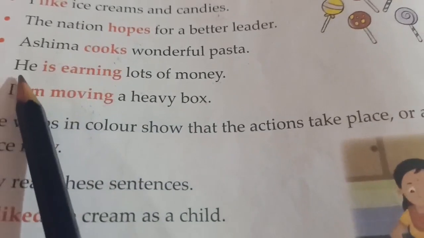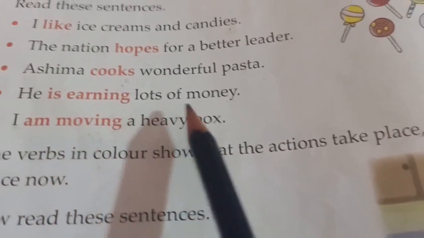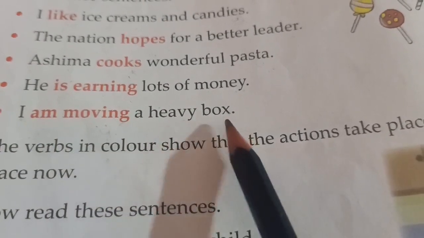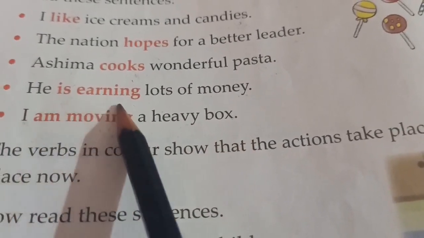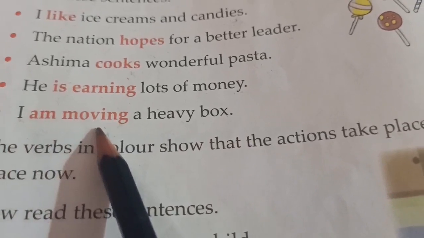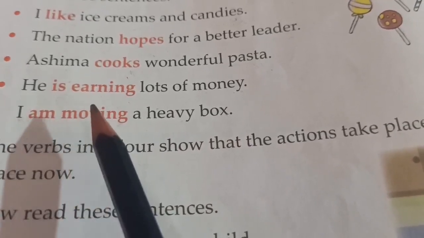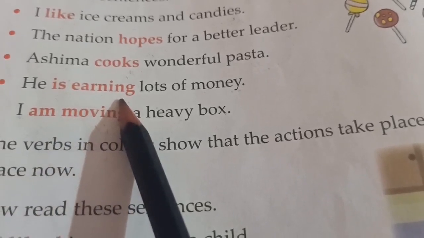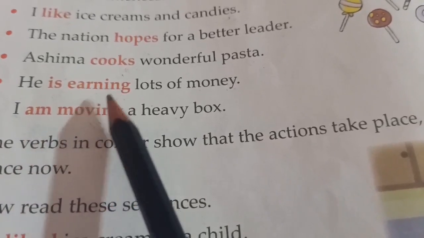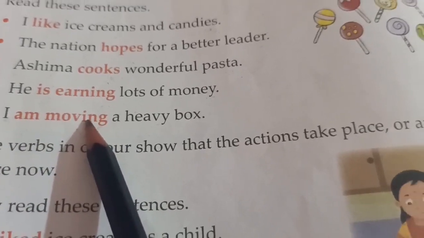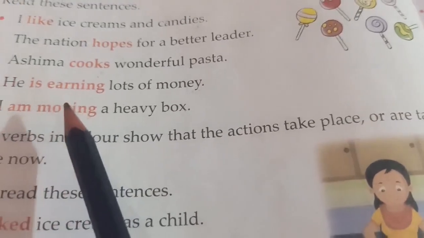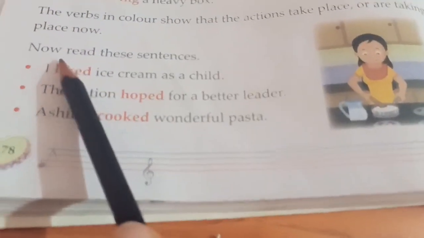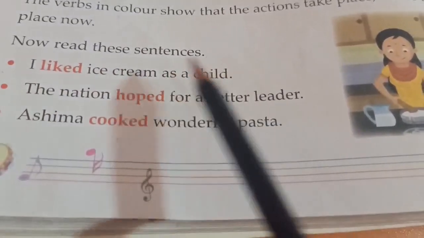Okay, he is earning lots of money. I am moving a heavy box. Here, is earning, am moving are the ing form of verb. You can see here ing is added. So, these are the ing form of verb that show the actions are taking place now. Understood?